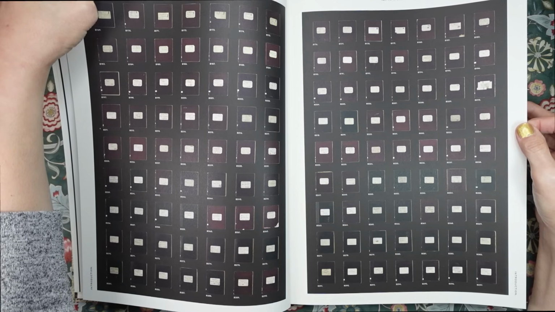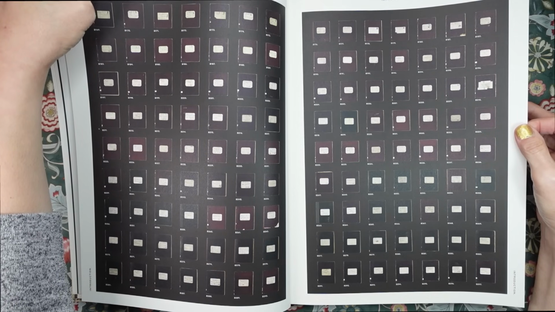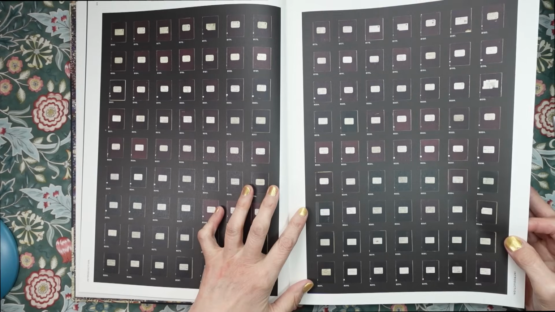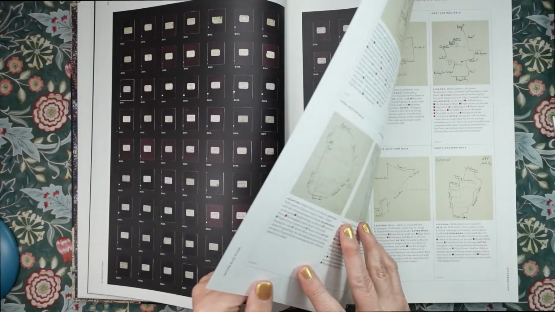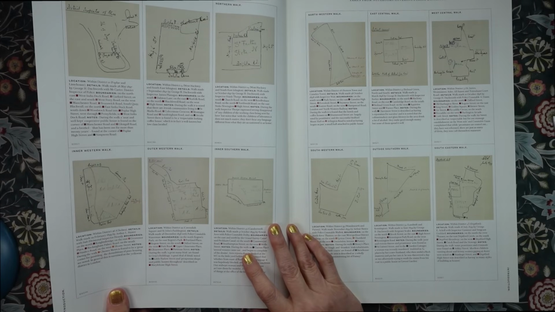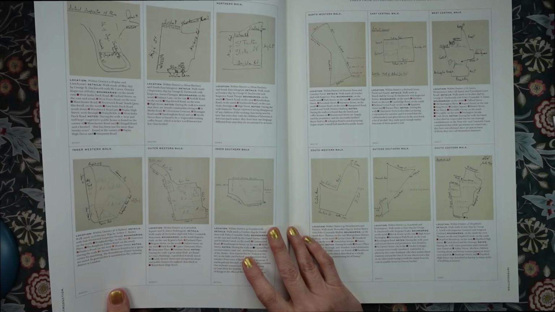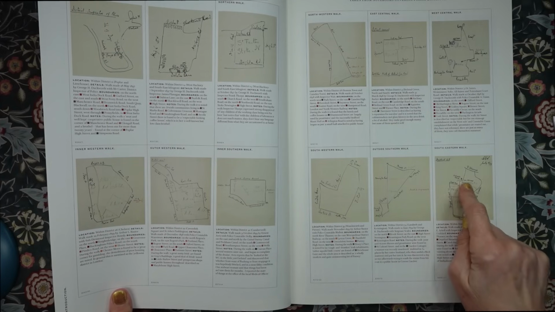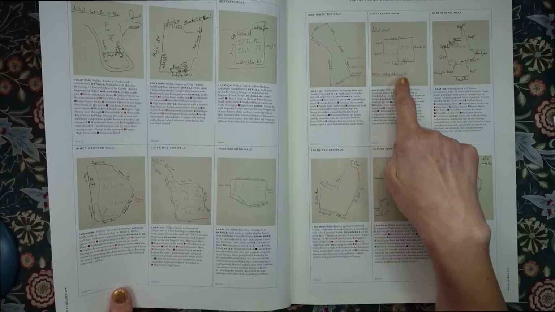So these are the Investigator's notebook covers. Selected walks made by investigators. So these are like little maps that were made of different locations.